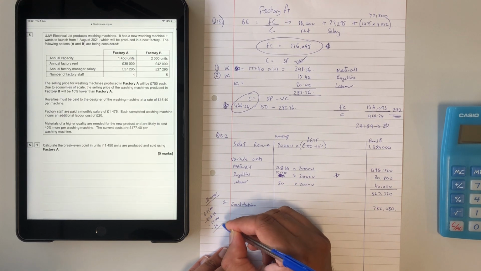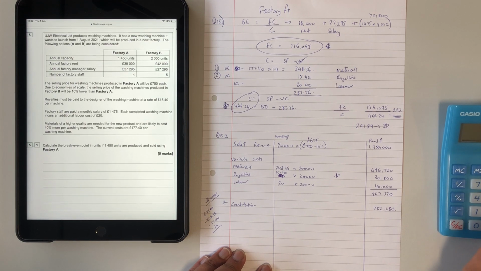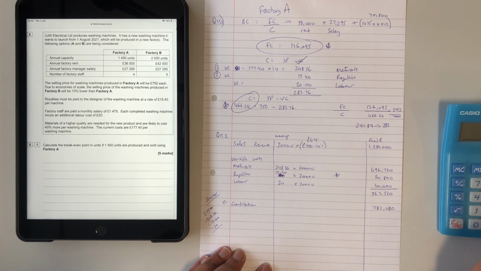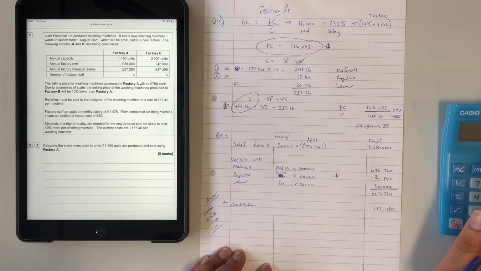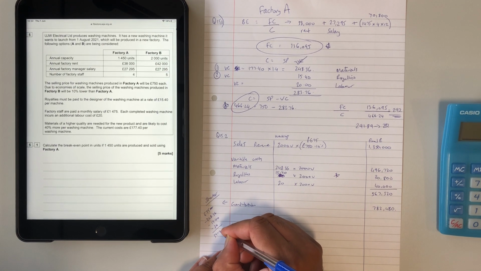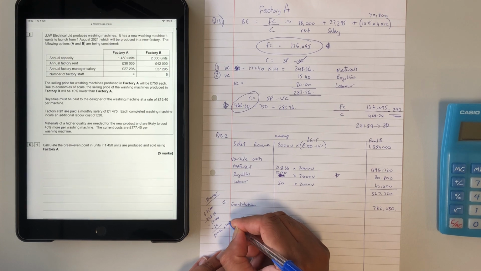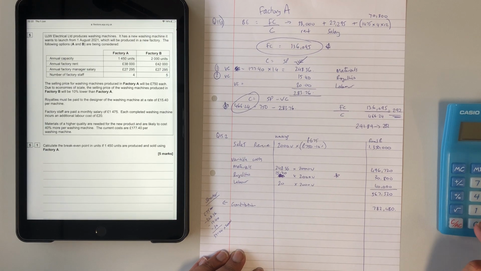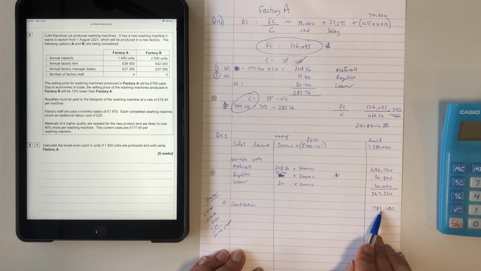I'm going to do a quick calculation just to check it. That is 391.24, and then you times it by the 2,000 units, which gives 782,480. It's the same figure.